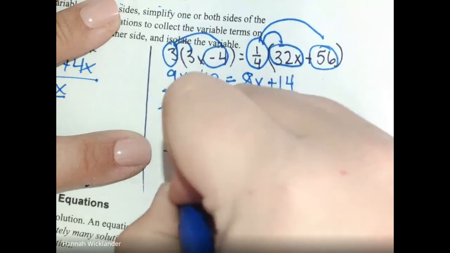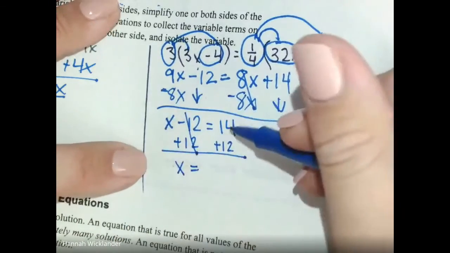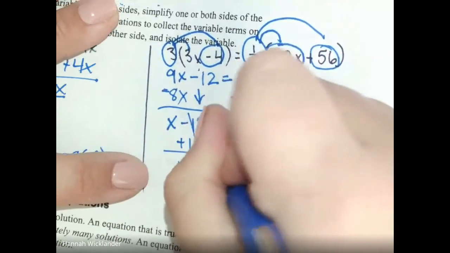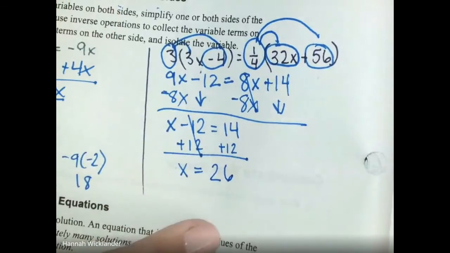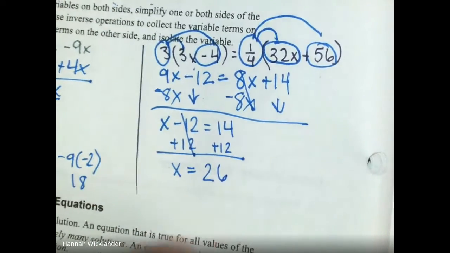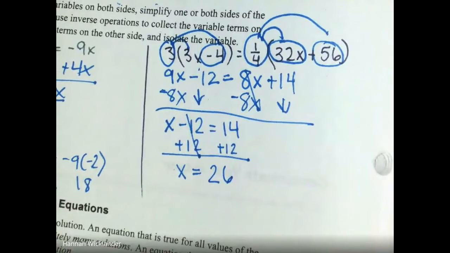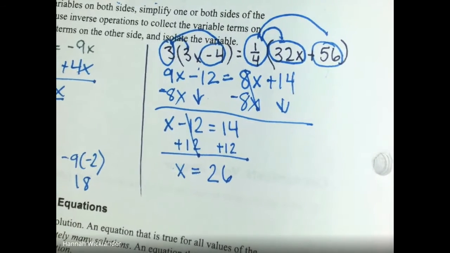Cancels out, bring down my x. And 14 plus 12 gives me 26. So I'm left with x equals 26. Okay? So that's how we solve equations with variables on both sides.